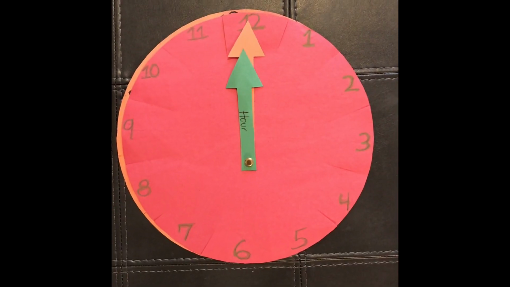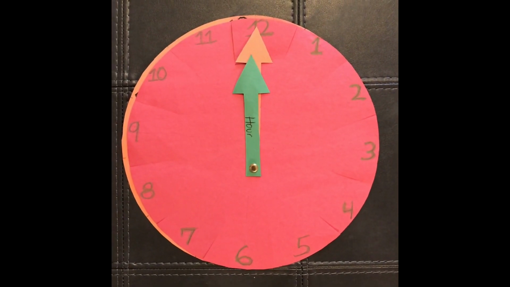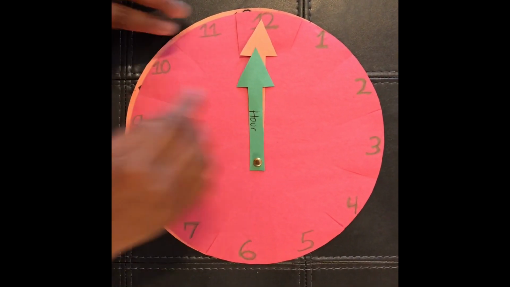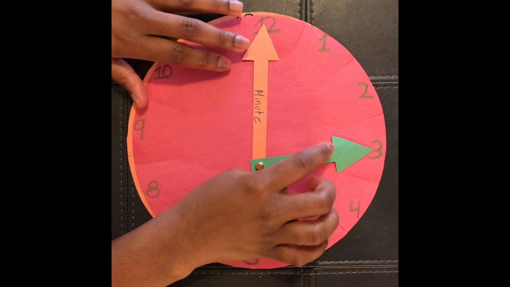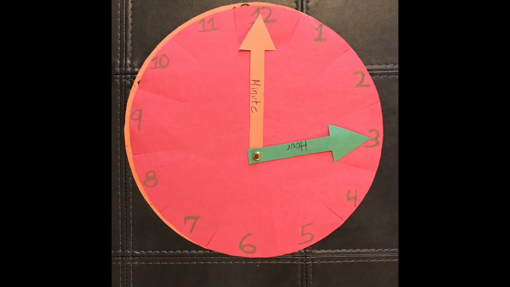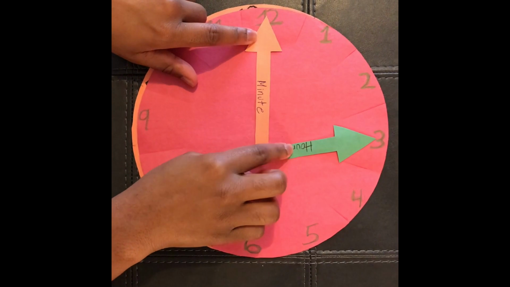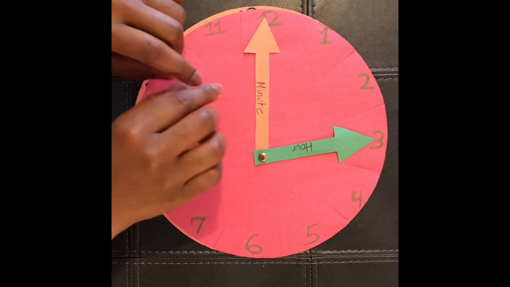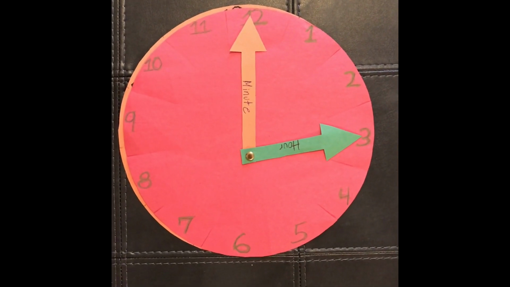Let's start by picking an hour first. We can go with 3 o'clock. We need to move our hour hand to what number? We need to move it to the 3. And where should our minute hand be? Remember, the time is 3 o'clock, so the minute hand is on the 12. We have our hour hand on 3 and our minute hand on 12. That's 3 o'clock.